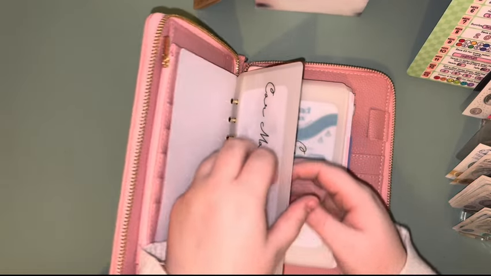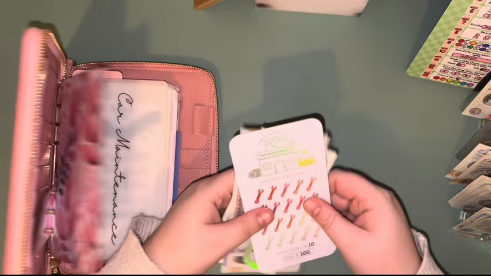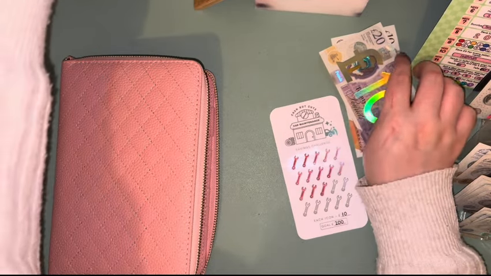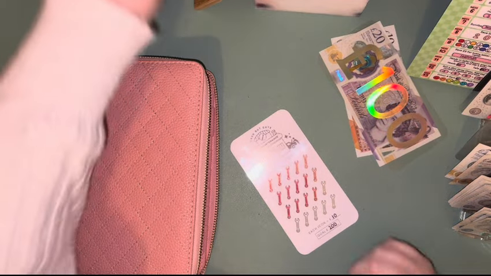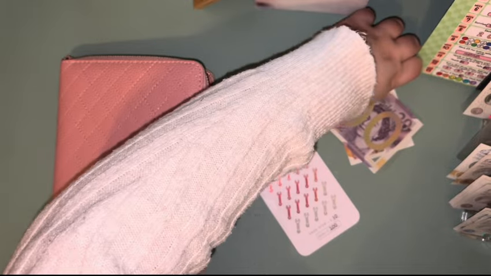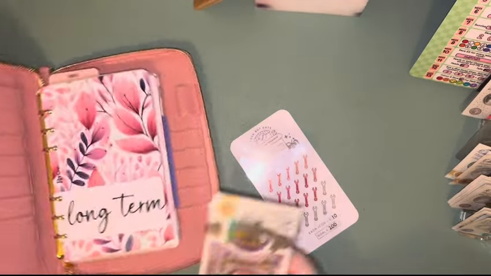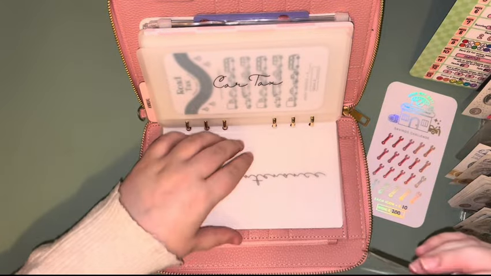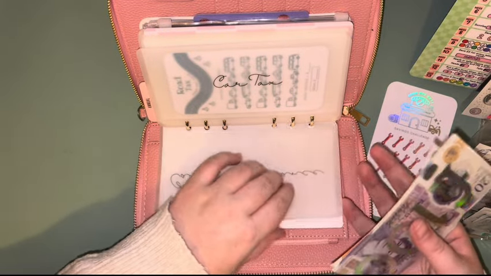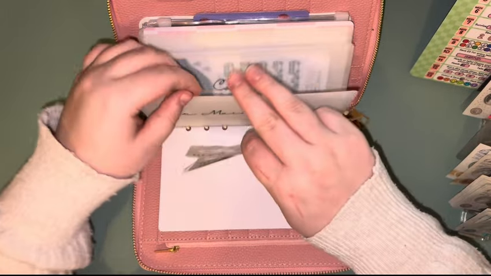So we're going to long term. So car maintenance is going to get £10. Oh, there we go. So this has now got 100 in the bank, 20, 30 and 40. Let's pick that back up, pop them back in here.